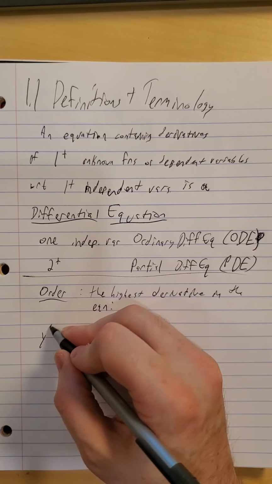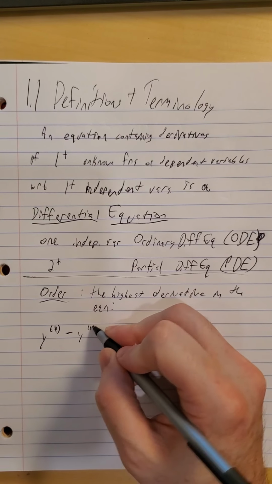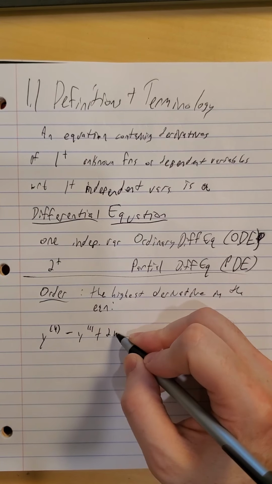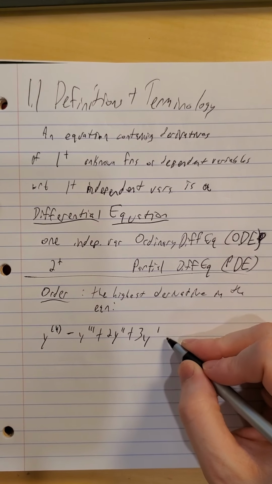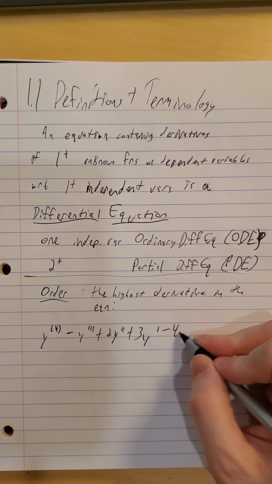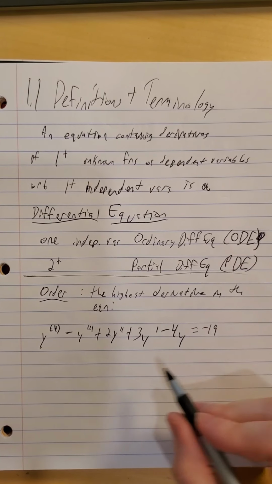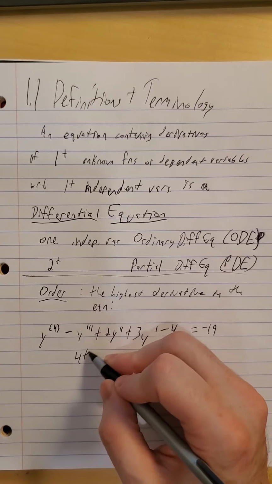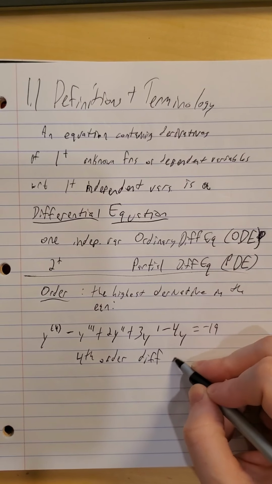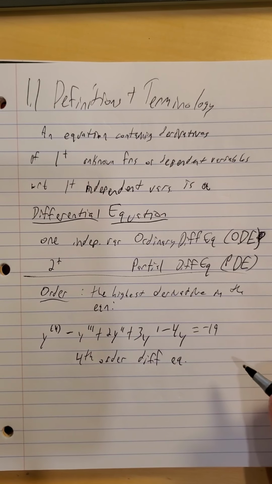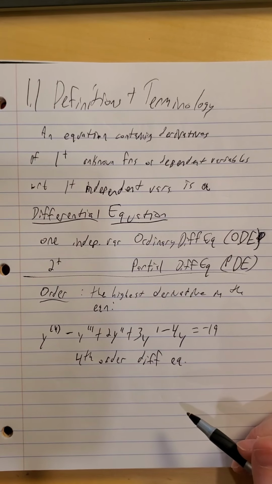So for example, fourth derivative minus third derivative plus 2 times second derivative plus 3 times first derivative minus 4 times the function is worth negative 19. That is a fourth order differential equation. The highest derivative we took was a fourth derivative.